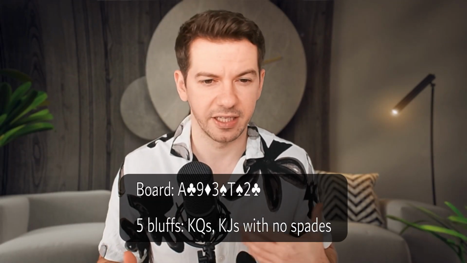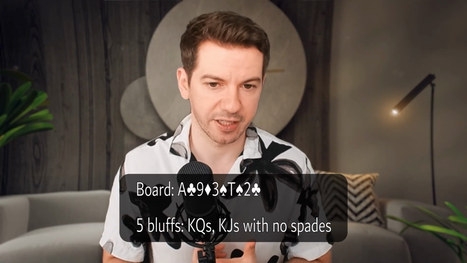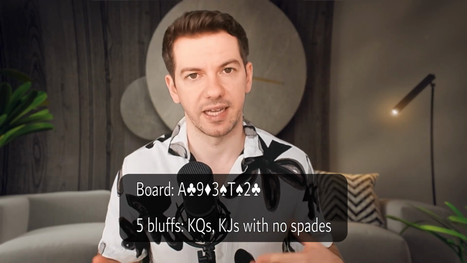So here, let's say he bluffs king queen suited, king jack suited with no spades, because that blocks the missed flush draw. So that's like 5 combos, exactly. And because we also block king queen of hearts with our hand, always think about the blockers, especially in these narrow range spots. And that would mean I would fold. Why would I call? Best case, he has 5 bluffs, he can barely have 5 bluffs, and I make 0 money, or I fold and also make 0 money. Folding is the easiest option.